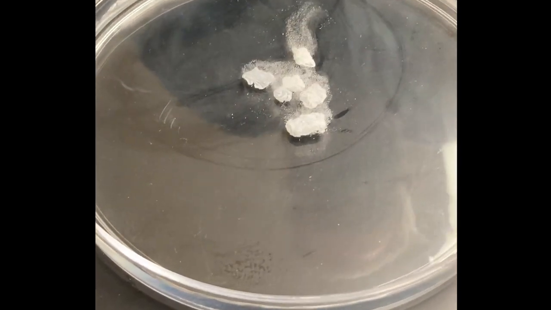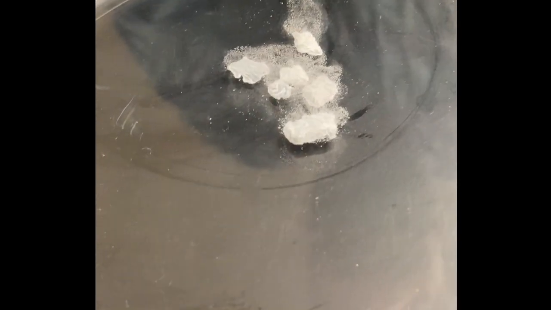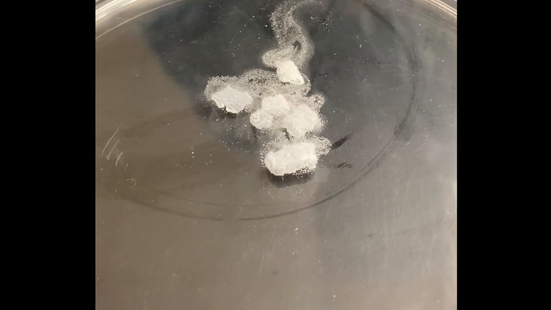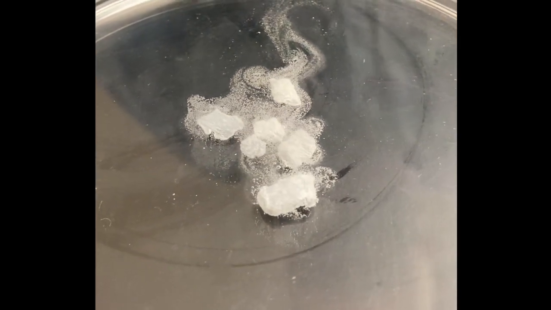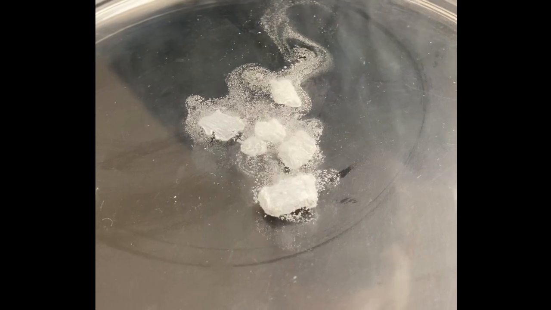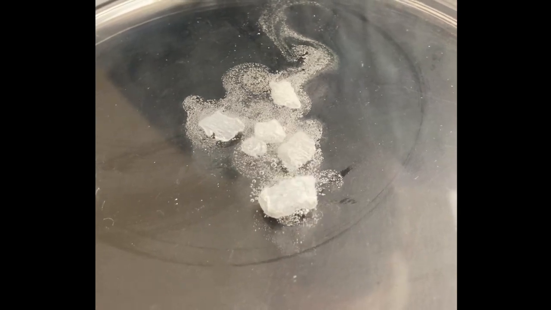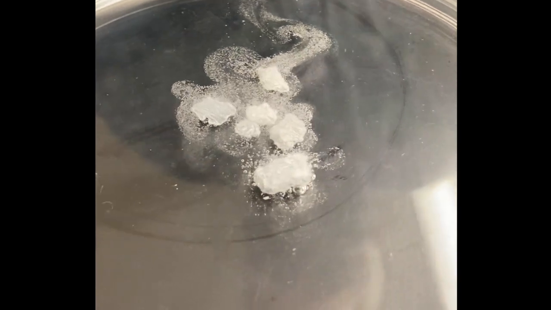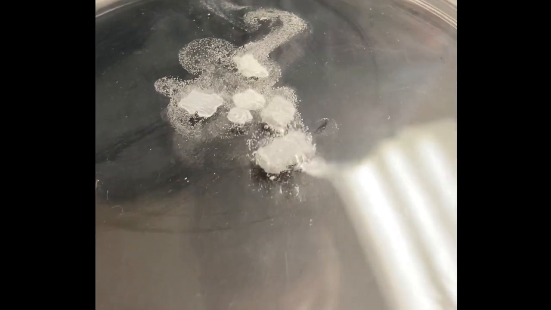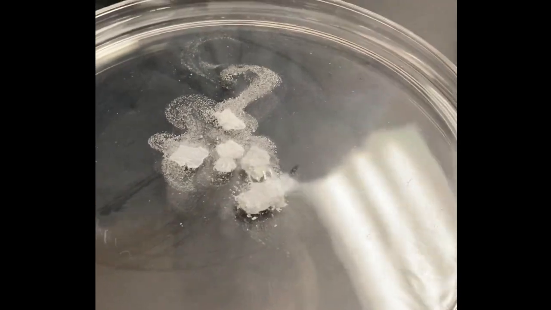So now, immediately you can see a difference. We can tell there's a chemical reaction going on because we're getting lots and lots of bubbles. As we start getting more and more bubbles, you can see the reaction starting to pick up speed.